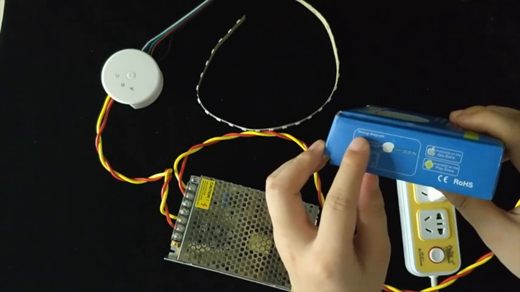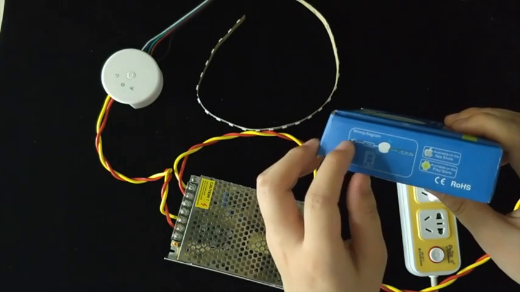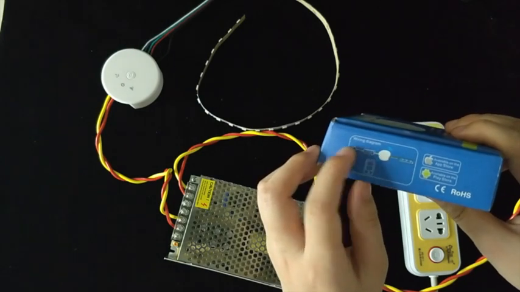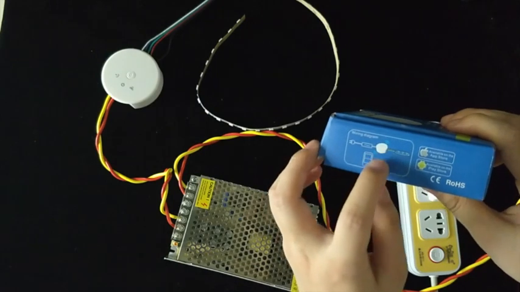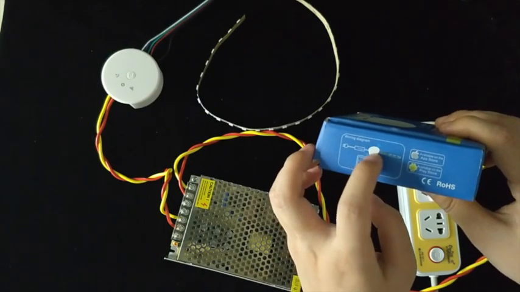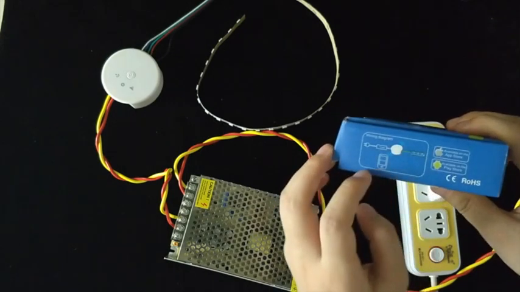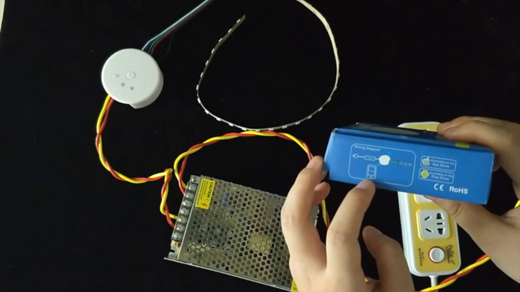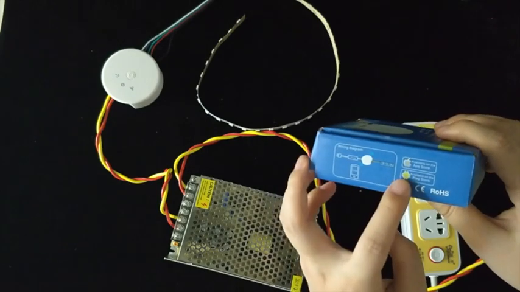You can see the wiring diagram. This is the power. We also set the LED driver. Connect power to the Wi-Fi controller. Connect the Wi-Fi controller to the LED RGB strip light. And we use the phone app to control the LED strip light.